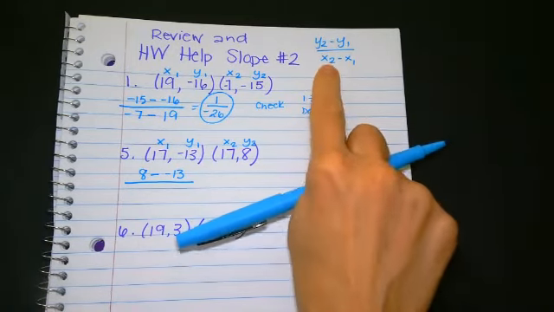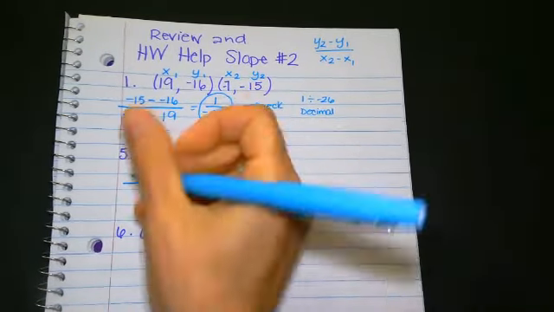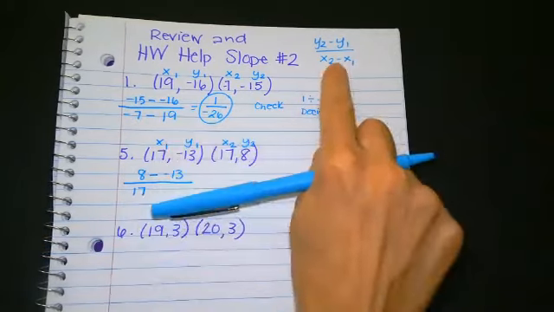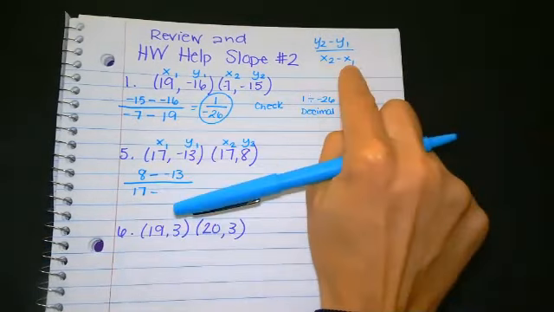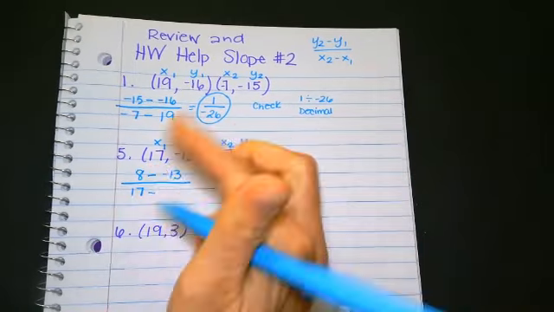And then we find x2. Let's go. All right, here's 17. Then we write minus. Then it says find x1. Okay, x1 is also 17.